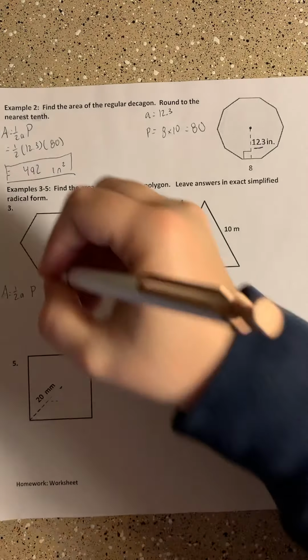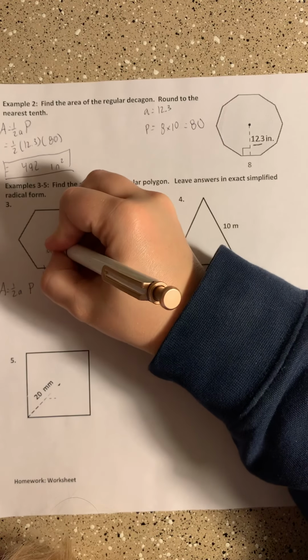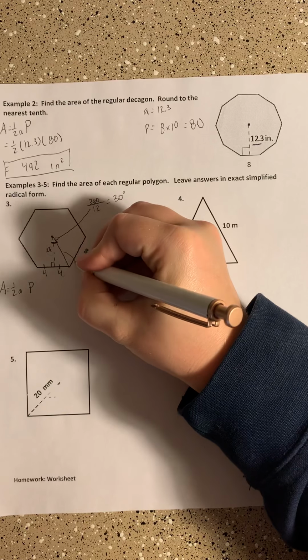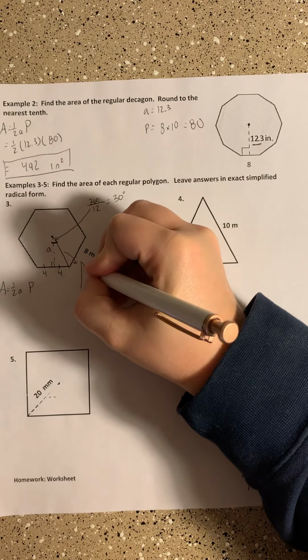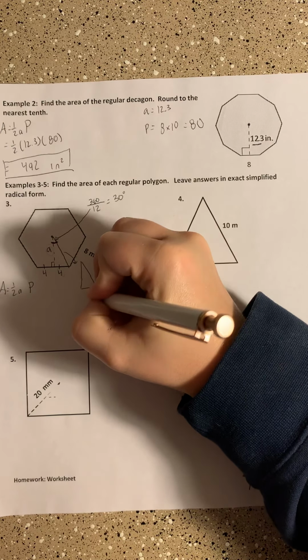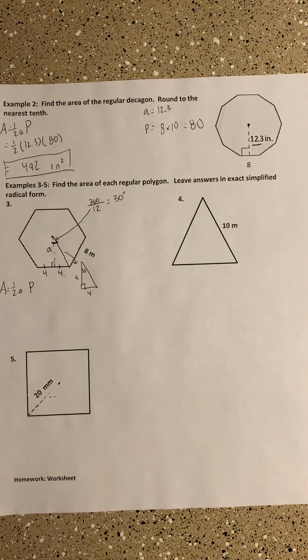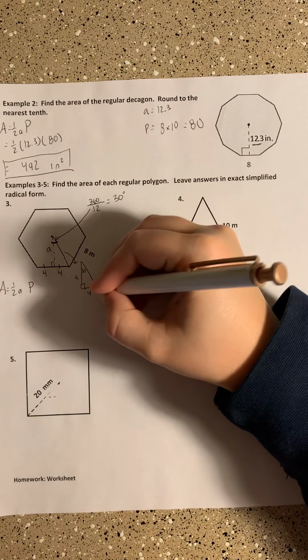Why that's important is because since this angle right here is 30 degrees, you now have a 30-60-90 triangle. If you were to draw it out to the side, this triangle looks like this, where this is 4, this is A, that's 30. Okay, so this would be 60 degrees.